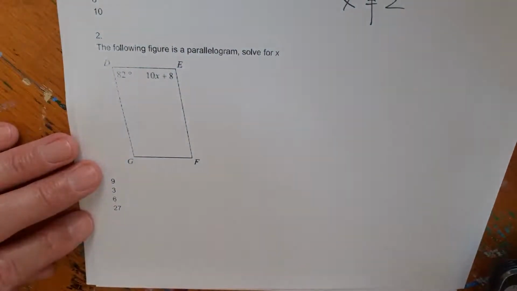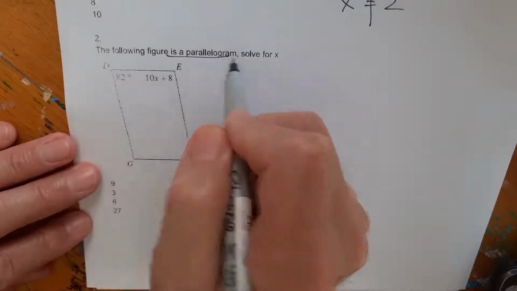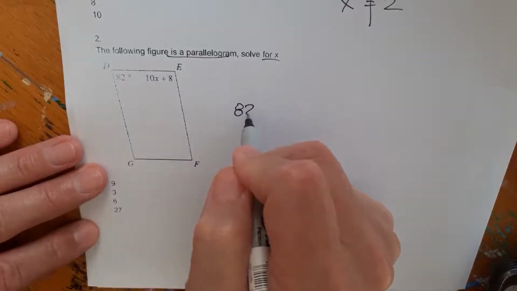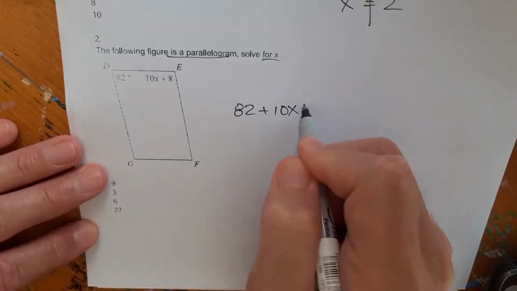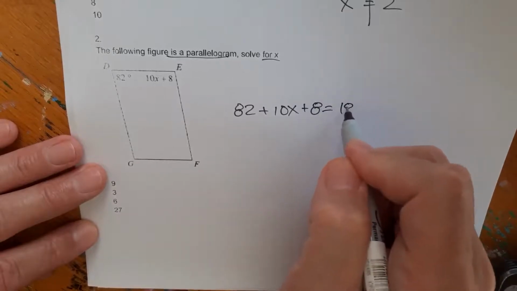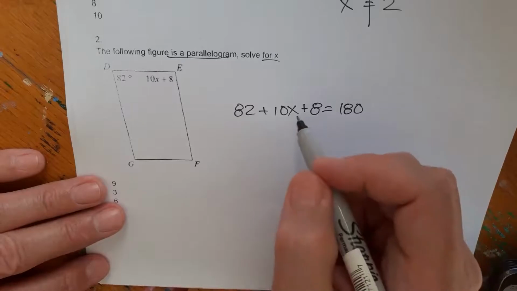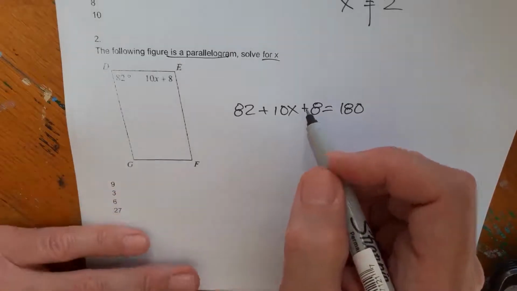This looks like a same type problem. Again, it's a parallelogram. Again, they're asking for x. Again, they're adjacent to each other, which means 82 plus 10x plus 8 equals 180. That's the definition of supplementary angles, and that's, again, another lesson where we cover those angles.